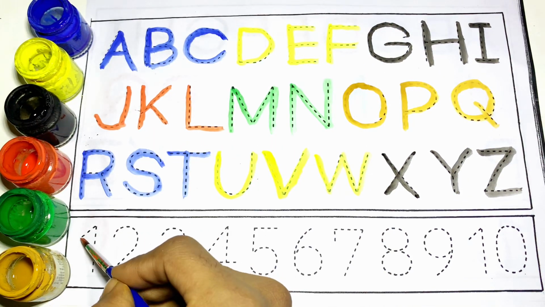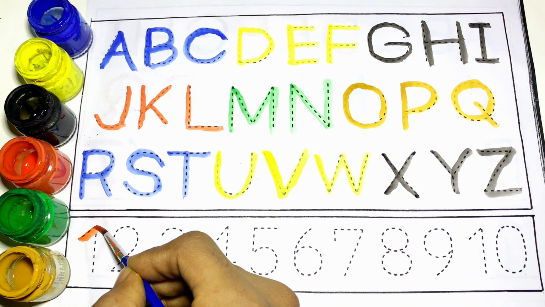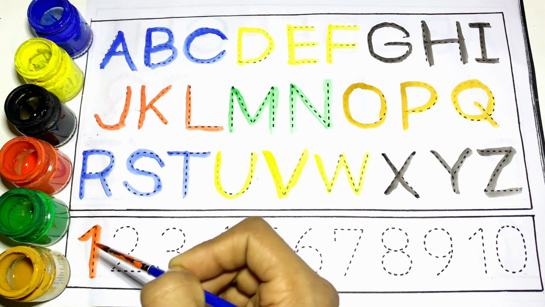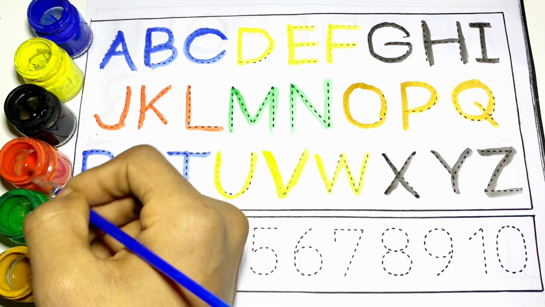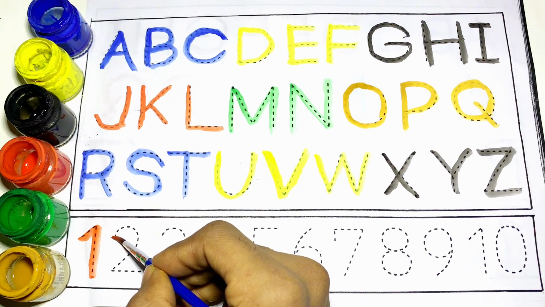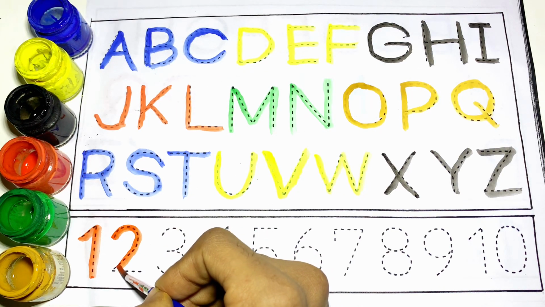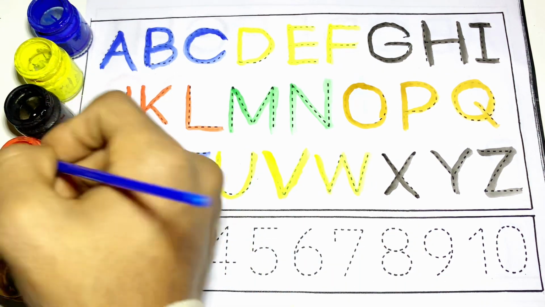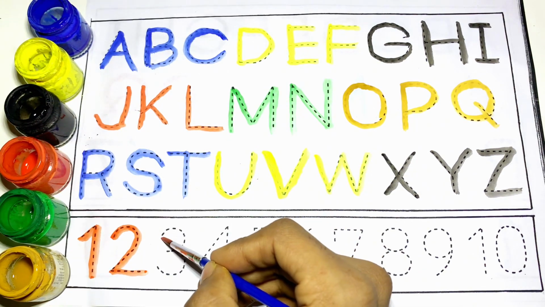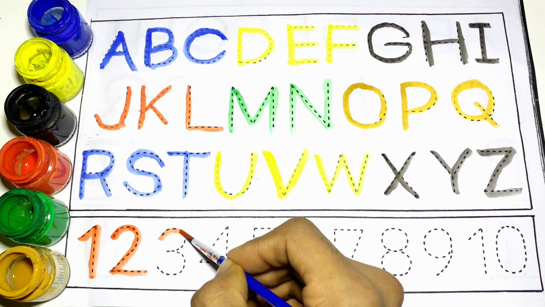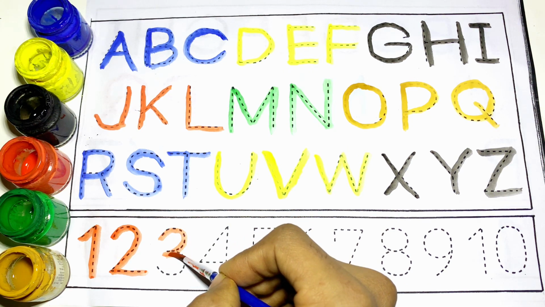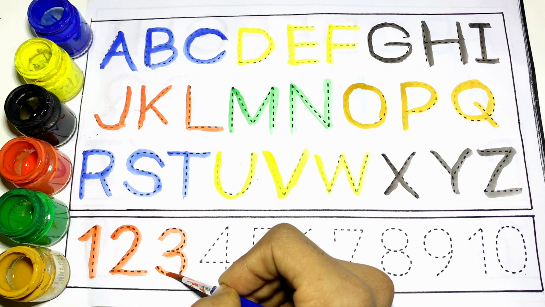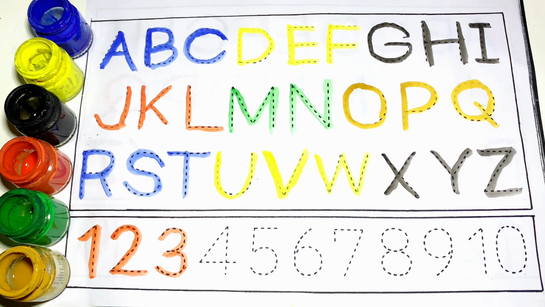Red color. 1. Kids, again use red color and draw 2. T W O, 2. Kids, next 3. The number 3. T H R E E, 3. Kids, next 4. The number 4.